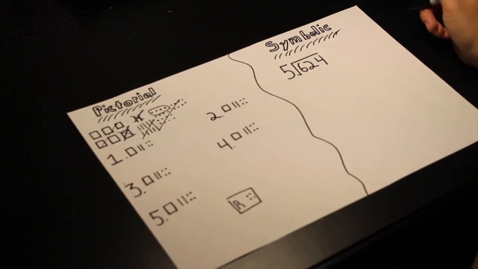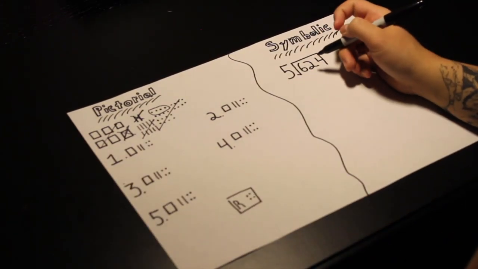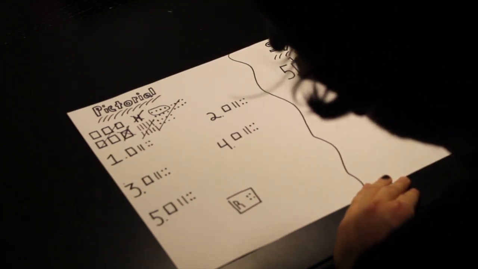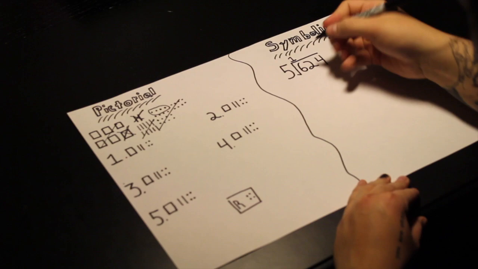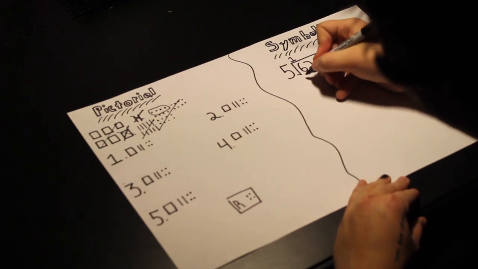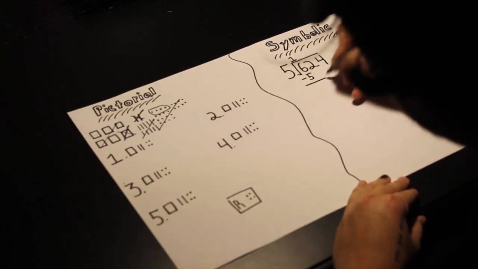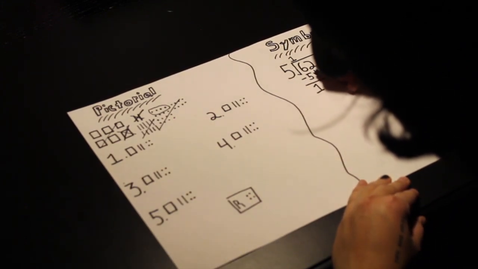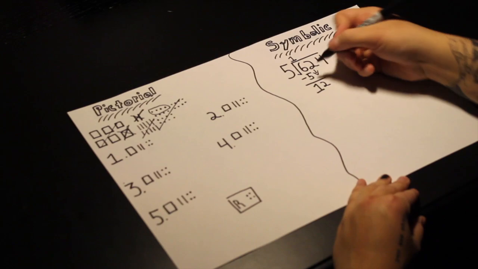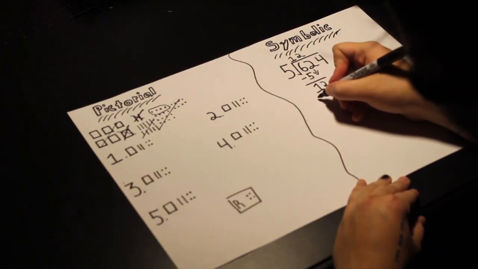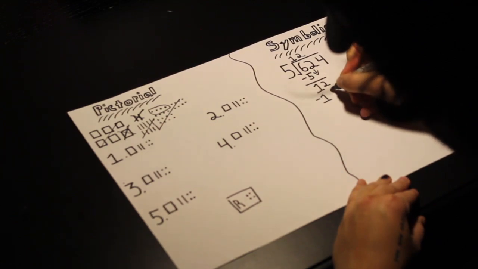Using the pictorial and base 10 models as reference points, I will now show my work symbolically using long division. I know that 5 goes into 6 once, so I will place a 1 on top in the hundreds place value. I will now subtract 5 from 6, leaving me with 1, but if I drop the 2, I get 12. And as we know, 5 goes into 12 twice, so I will place a 2 in the tens place value and then subtract 10 from 12, leaving me with an answer of 2.